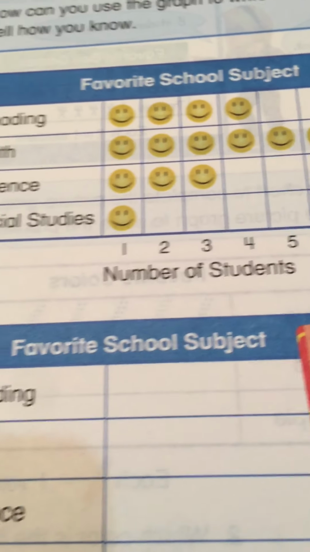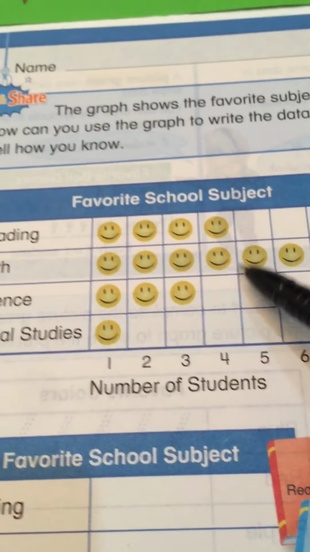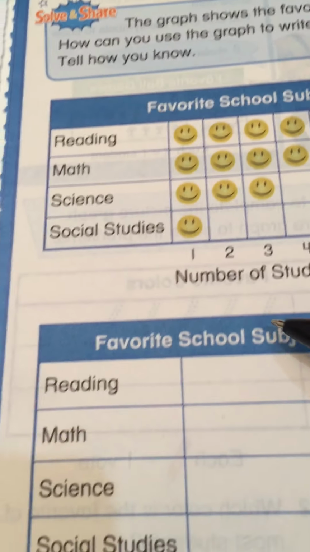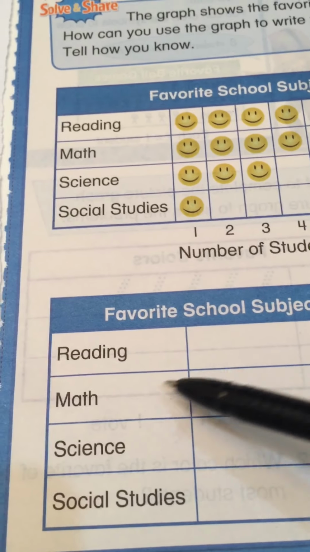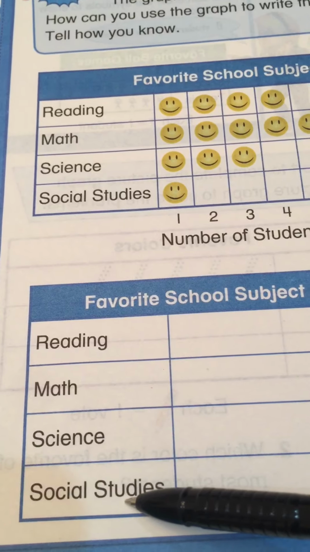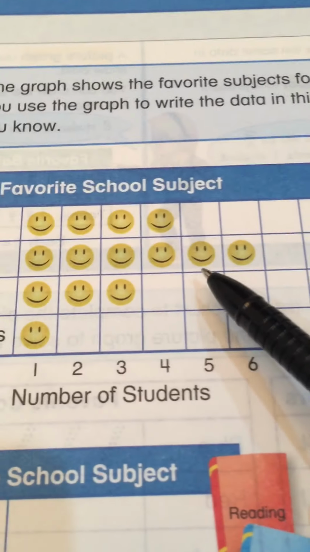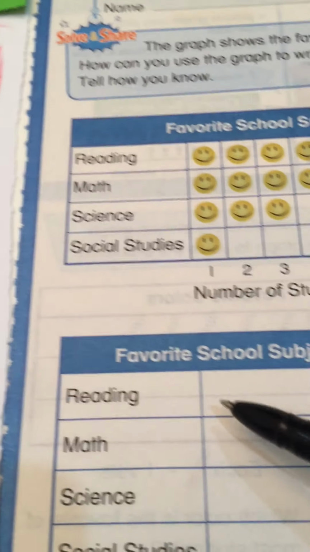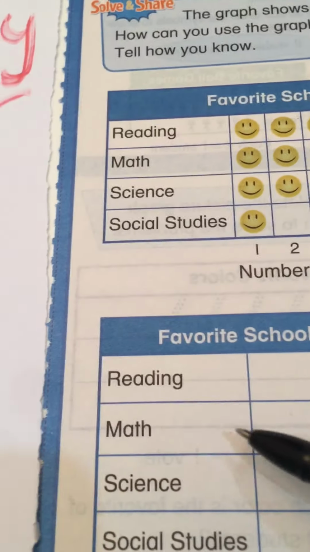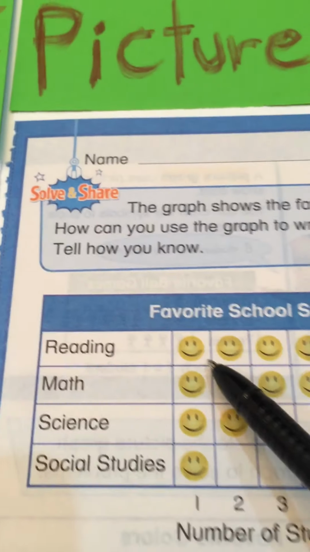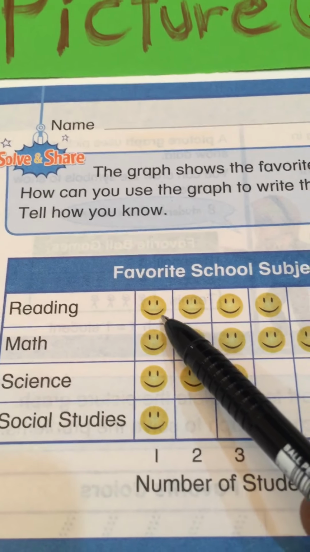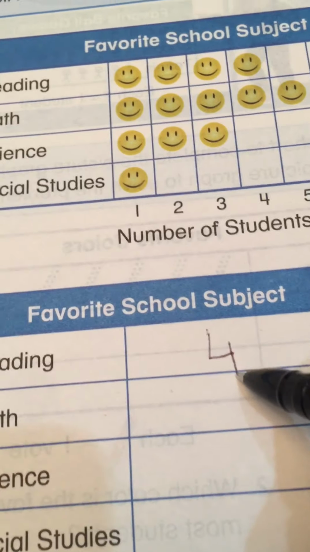So here we're going to use our picture graph to fill in the table. They ask us to put the number of each from the smiley faces you see here. So favorite school subject. How many like reading? We already said that reading is 4. Count 1, 2, 3, 4. So we'll put 4 over here.